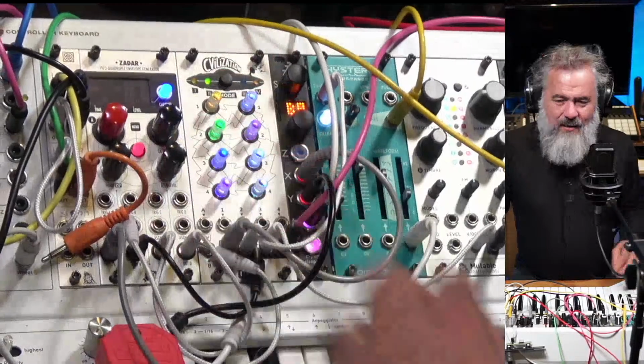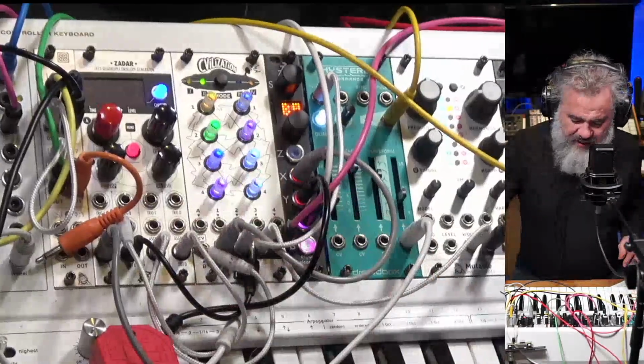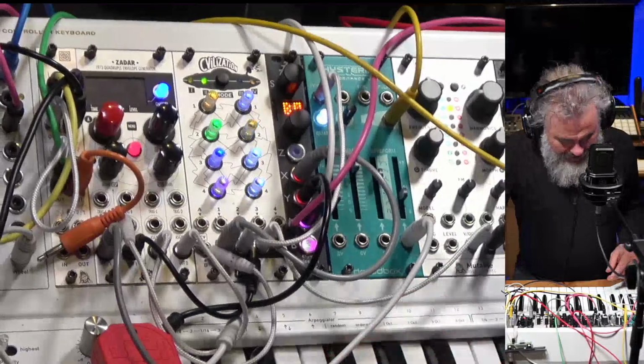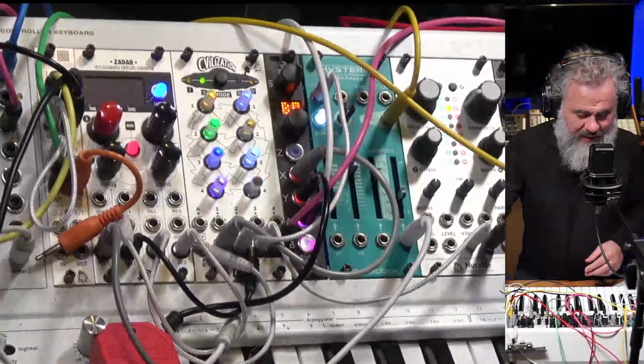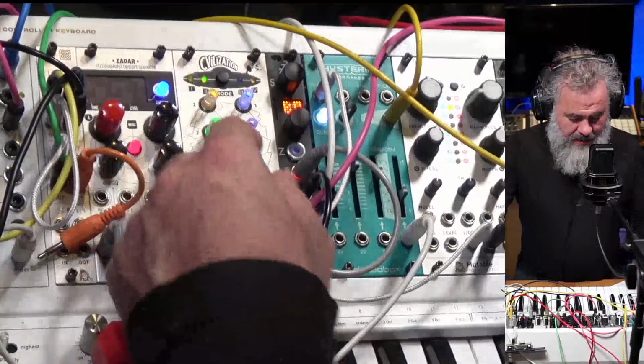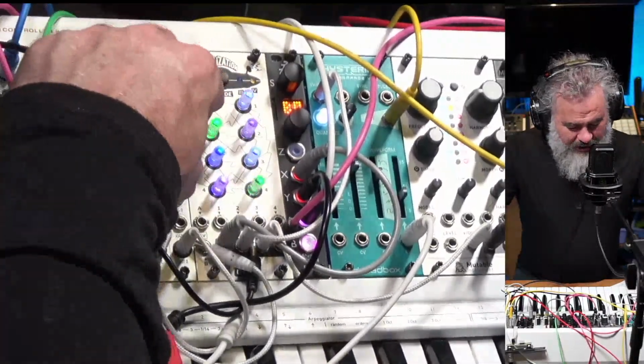So, yeah, being a bit waffly here, but let's try and get more things happening now. So I've got four sequences that I could get going. Let's get everything going now. I've just got to get rid of that low note that I've dialed in.